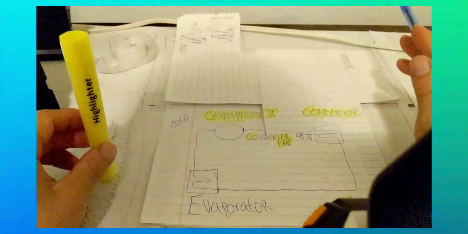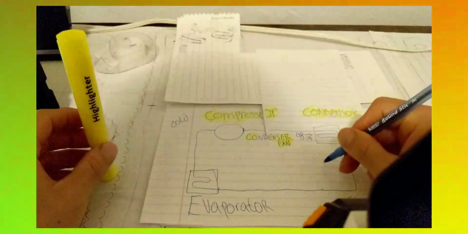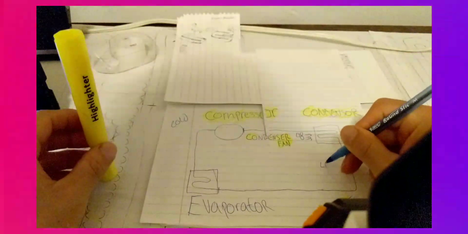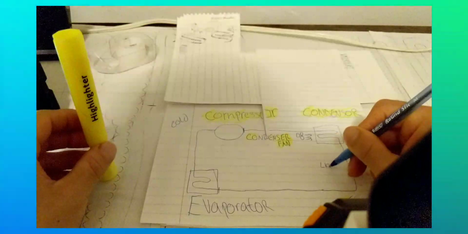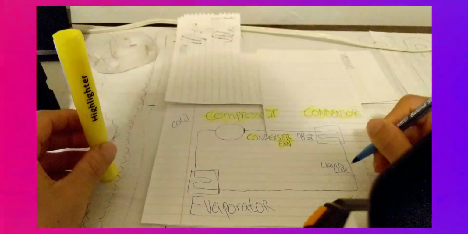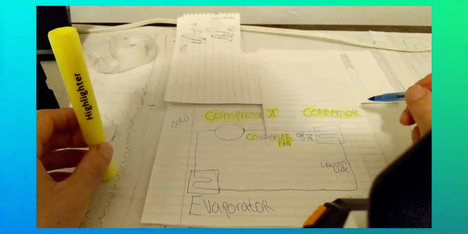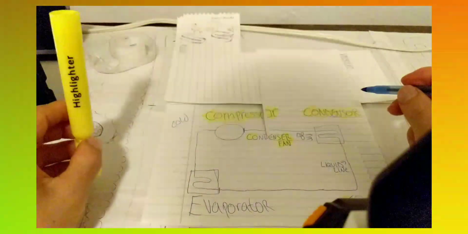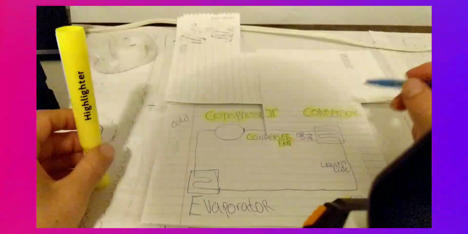Okay, so this is also the liquid line. I remember hearing liquid side or something like that when I used to take this.